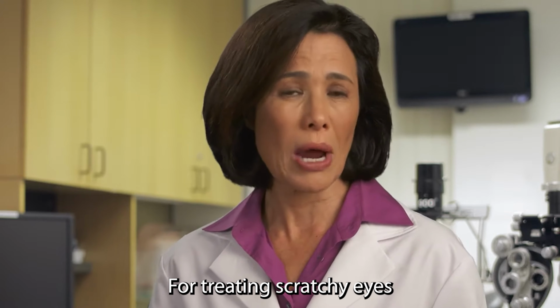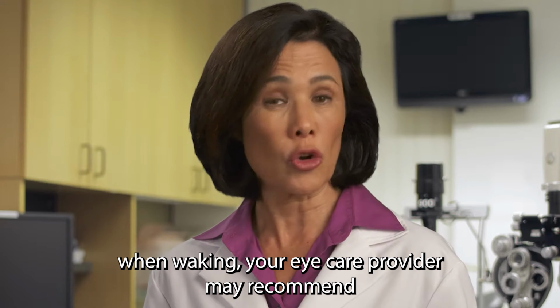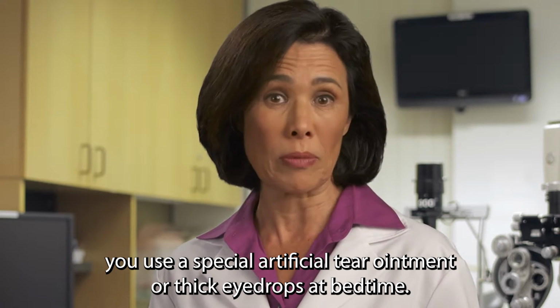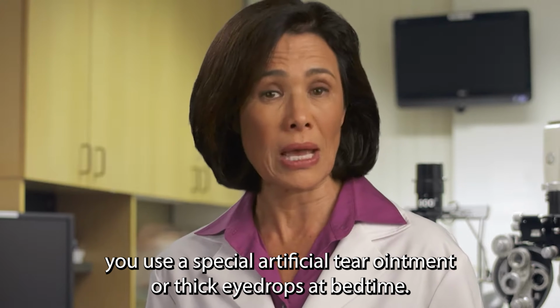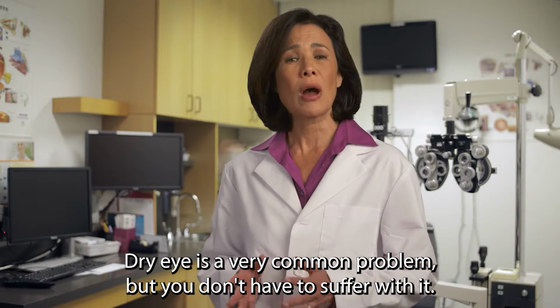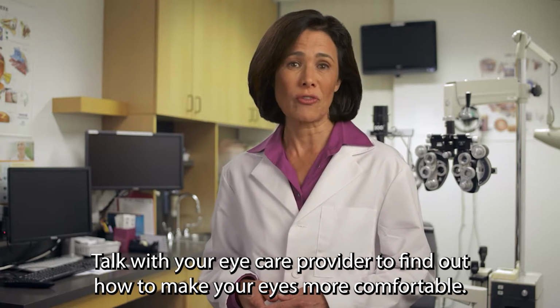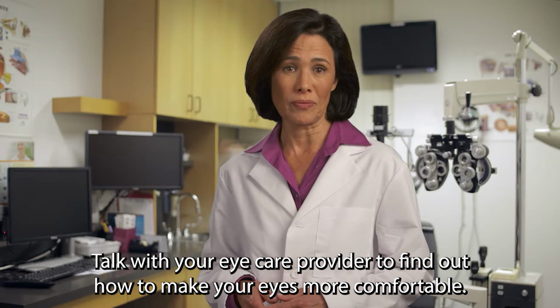For treating scratchy eyes when waking, your ophthalmologist may recommend you use a special artificial tear ointment or thick eye drops at bedtime. Dry eye is a very common problem, but you don't have to suffer with it. Talk with your ophthalmologist to find out how to make your eyes more comfortable.